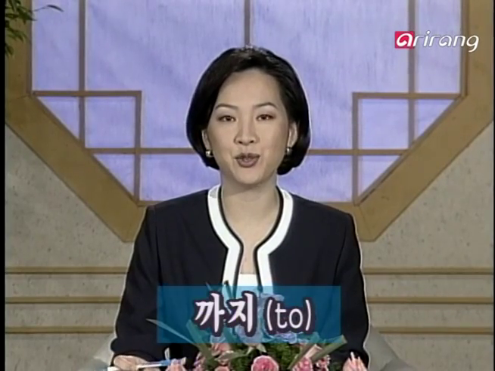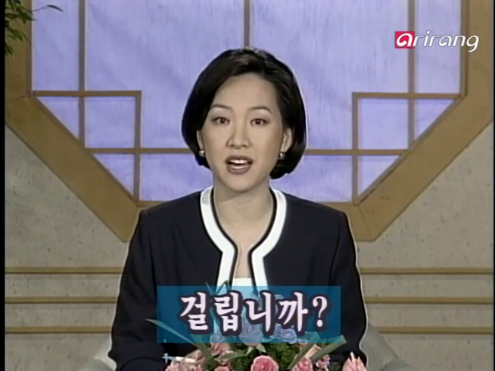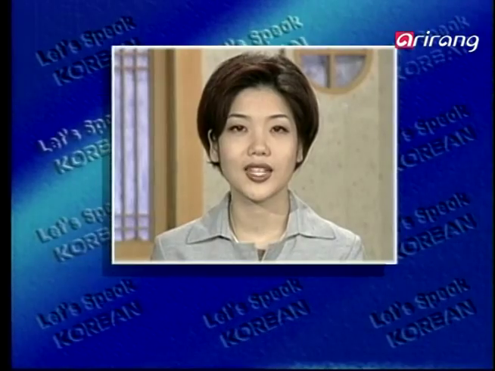까지 means to, and 걸립니까 is asking for the length of time it takes. Now, 에서 and 까지 mean from and to respectively. Now, in the sentence that we just saw, we have left out the words 여기에서, meaning from here. It doesn't change the meaning of the sentence though. All right then, it takes about a week. How would we say this in Korean?